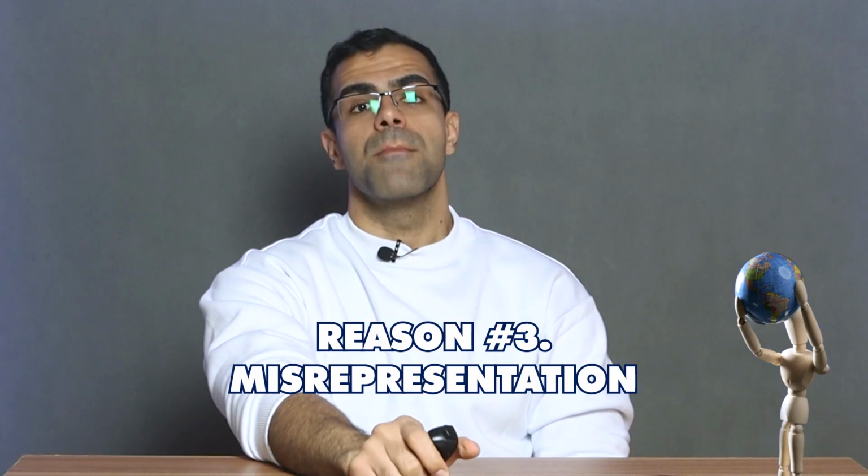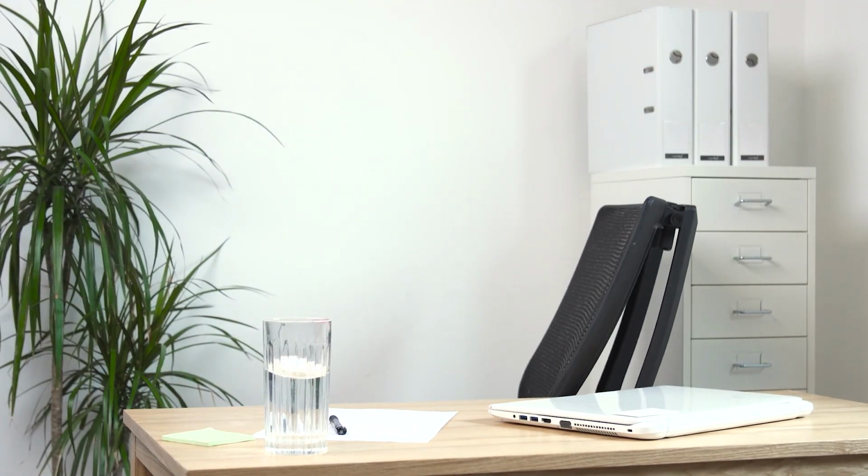Reason number three: misrepresentation. Providing false information on your application, submitting fraudulent documents, or making false statements during the visa process can result in rejection. Always choose honesty and transparency when completing your application. If you have doubts or concerns, it's better to seek legal advice rather than providing inaccurate information.